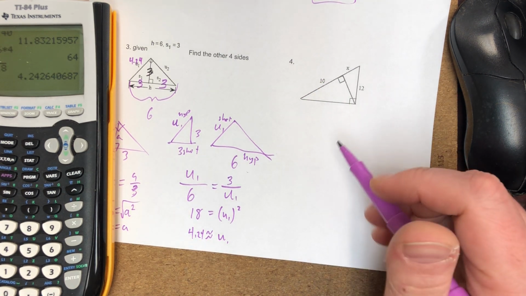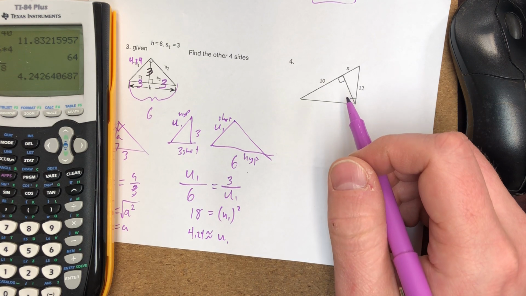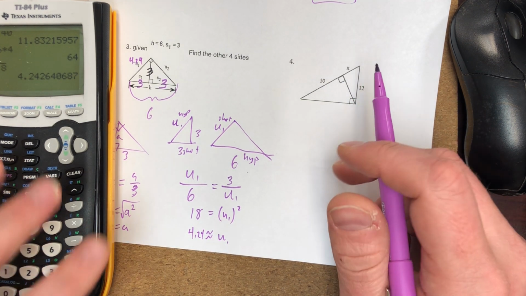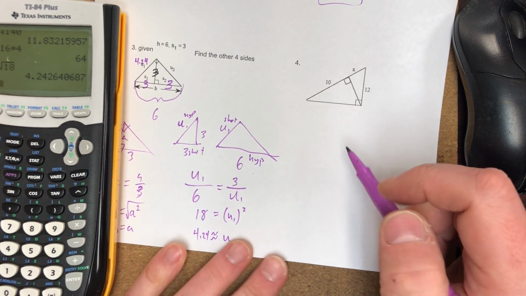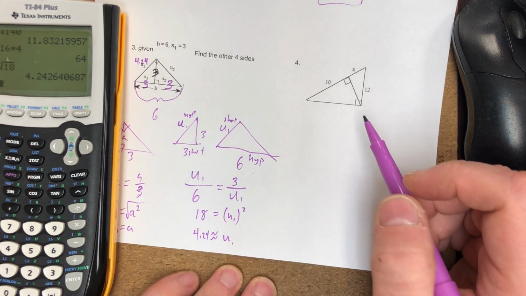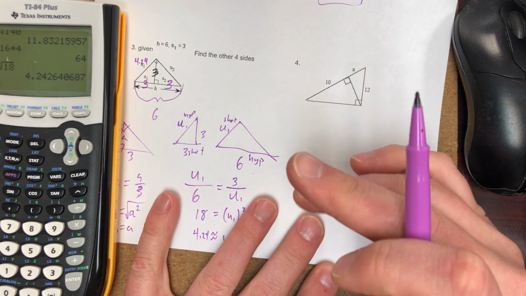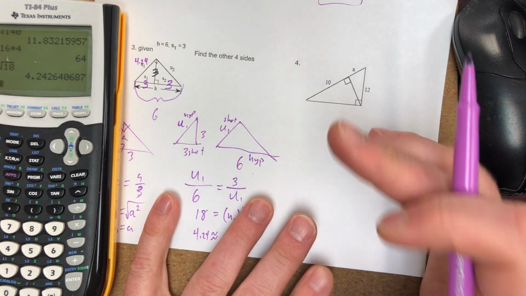Okay, number 4. I shouldn't have put number 4 on here. It involves advanced solving techniques that we really haven't gone over this year at all, and you probably did not go over in Algebra 1. So I'll do this setup just since I put it on here, but I'm not going to finish it, or I'll tell you when to skip.